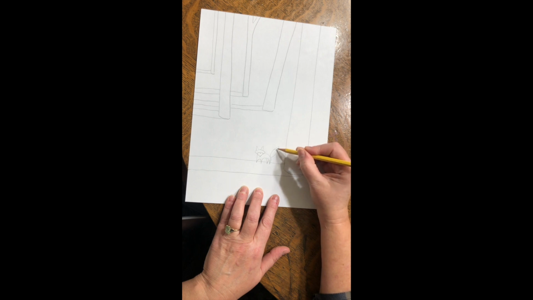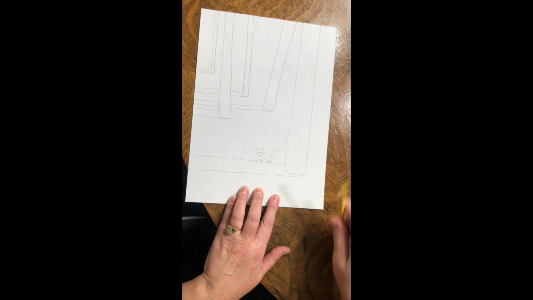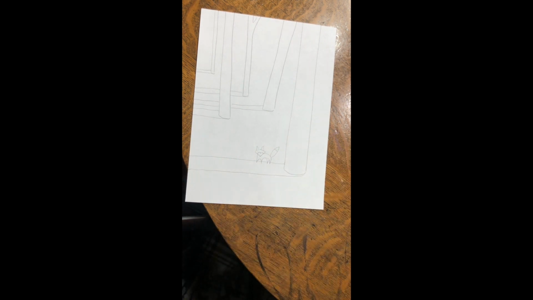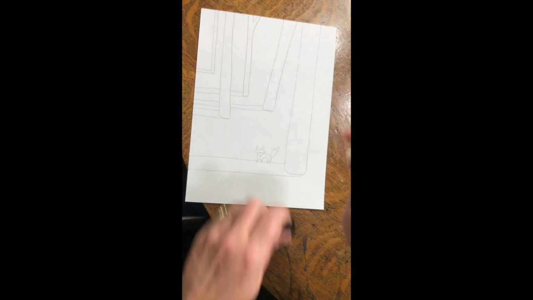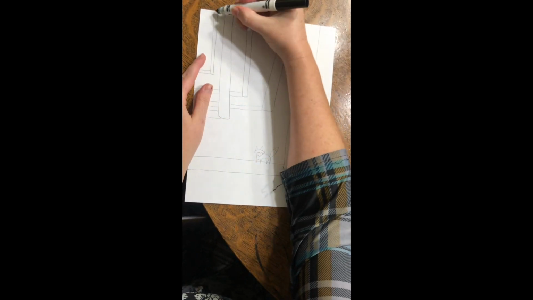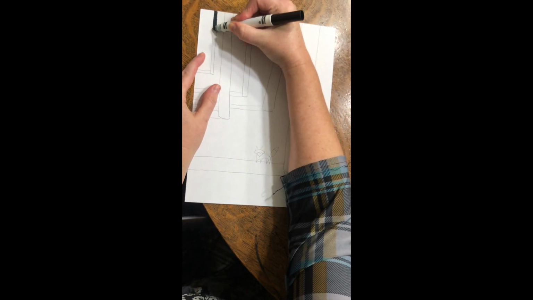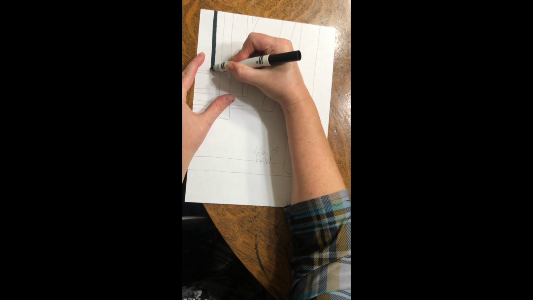And they have white on the end of their tail and in that M. So now what we're going to do is we are going to color the trees black. Take your marker and you're going to just lay it on its side like so and go slowly, slowly, slowly.